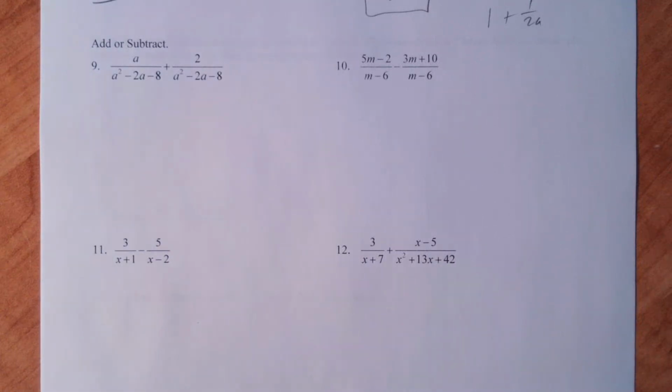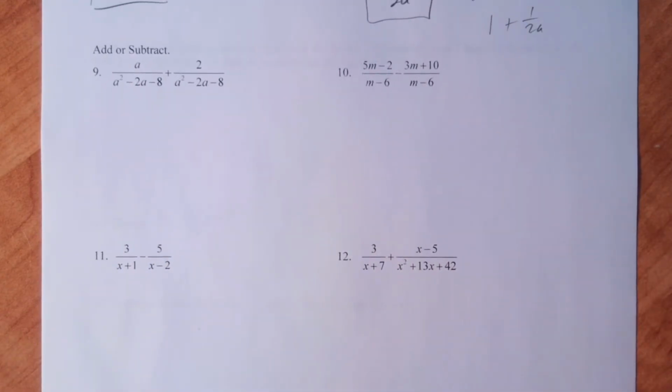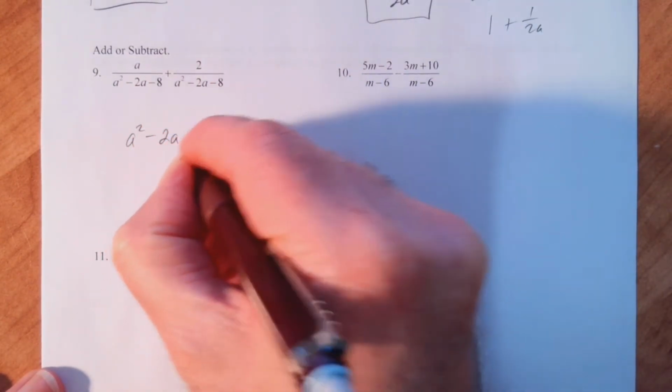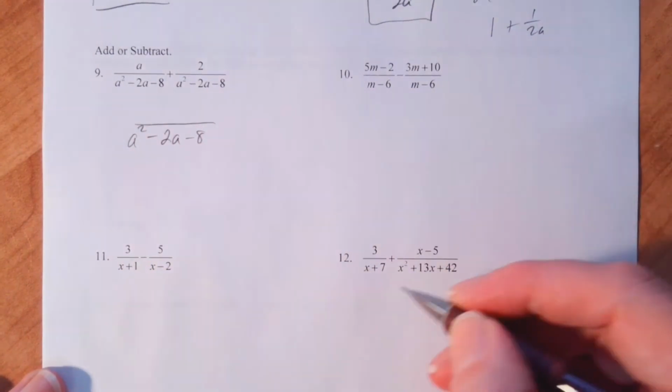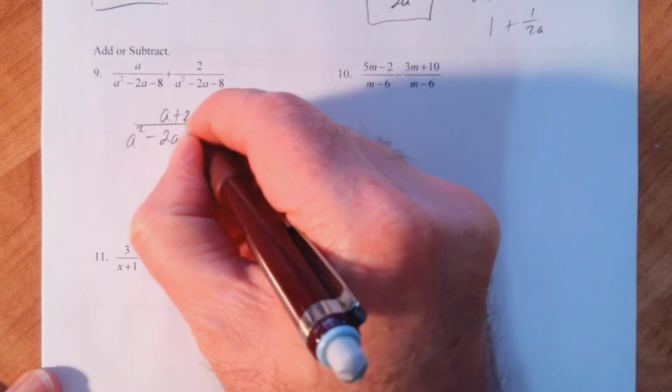All right, so we're working on the test 3 review, and on number 9 we are adding two fractions that have a like denominator or common denominator. In fact, we know when we add or subtract we have to have a common denominator. That's not true with multiplication, that's not true with division, but with addition and subtraction we need a common denominator. So here, one thing we learned is you basically leave the denominator alone, and we add the numerators. So a plus 2 goes here.